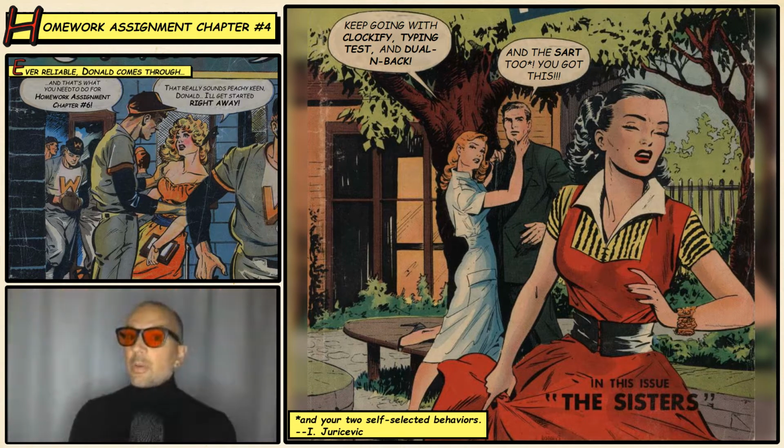We want to keep going with Clockify so that we have a baseline of your day-to-day behaviors. And we also want to keep going with your self-selected behavior number 1 and behavior number 2. So continue with those. Hopefully they become part of your daily practice now so you fit them in. And again, remember that we are looking for 5 out of 7 days. That is what we want to establish a kind of stable baseline for those behaviors.